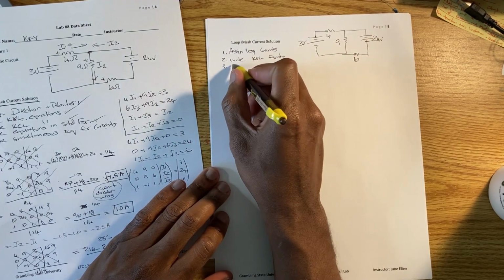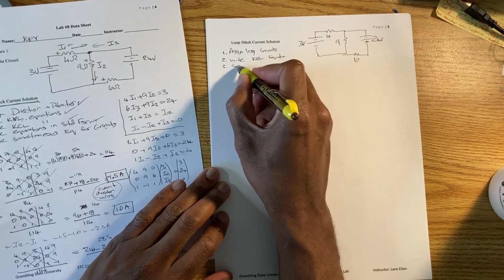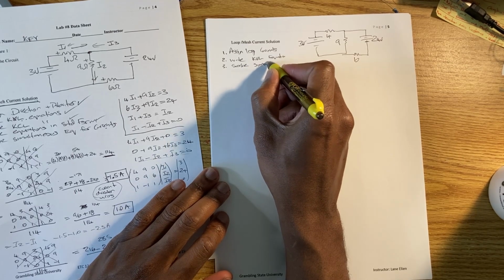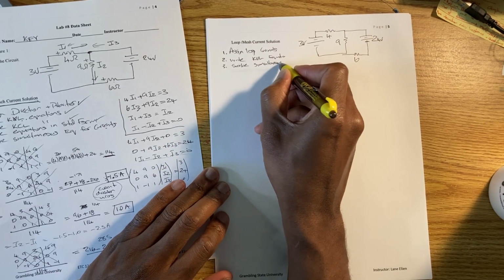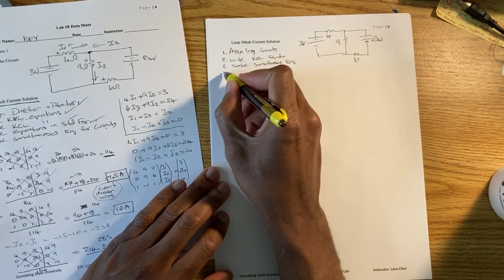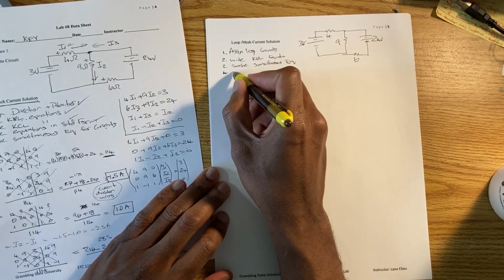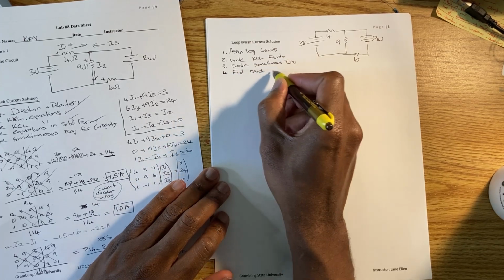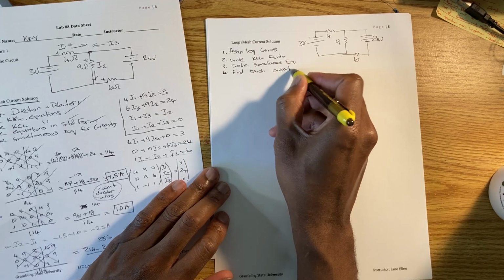Number 3, we need to solve, so write them in standard form or solve simultaneous equations. After we've solved the equations, then we need to find the branch currents. So how do we do that?